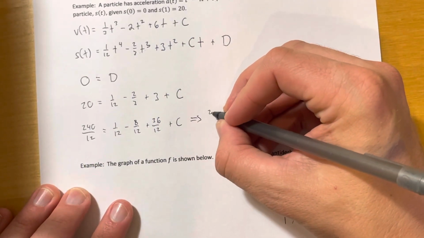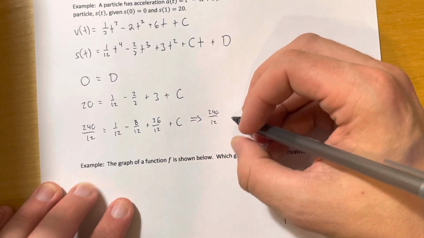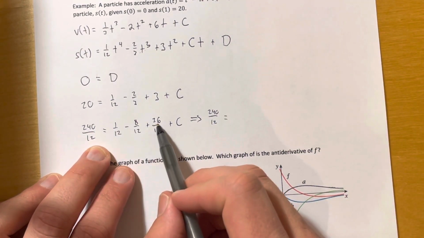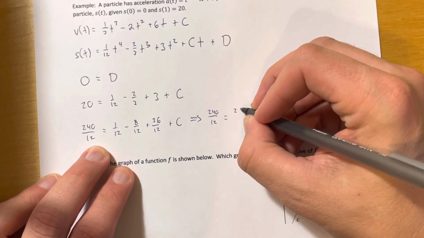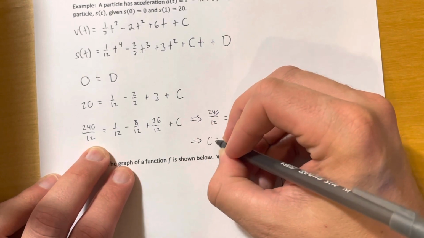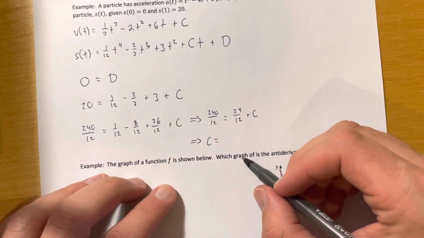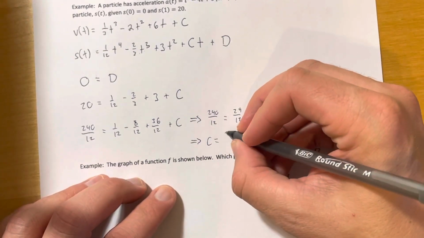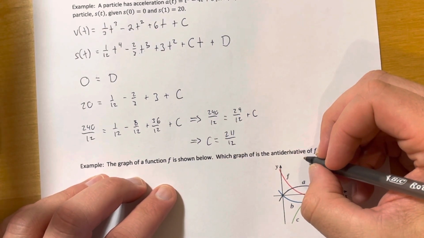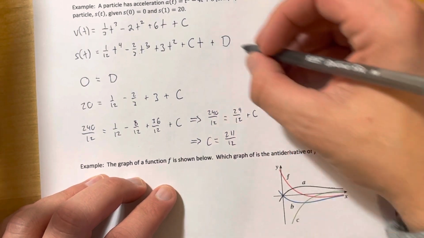That's going to give me 240 over 12 equals what? 1 minus 8 plus 36. That's 29/12 over there plus c, which implies that c is equal to, I have to subtract 29/12 from both sides, which would give me 211/12. Okay? That is just going to become c.